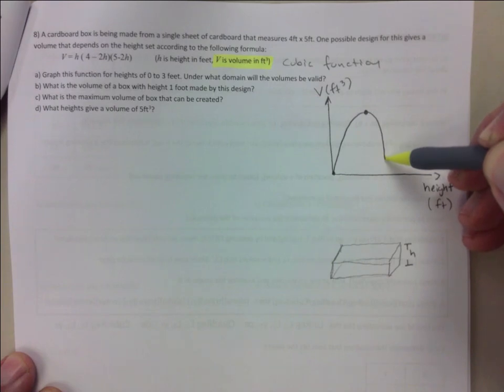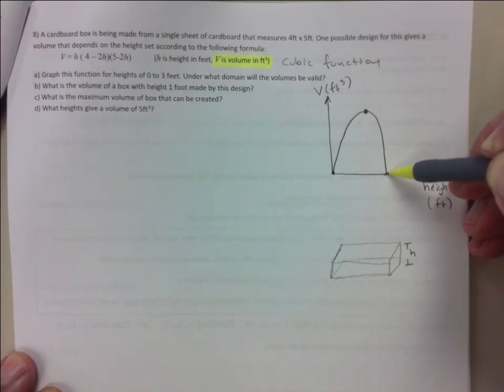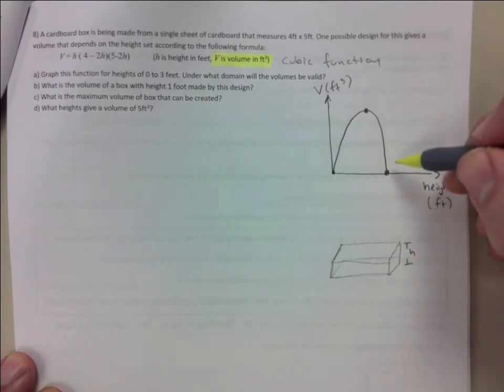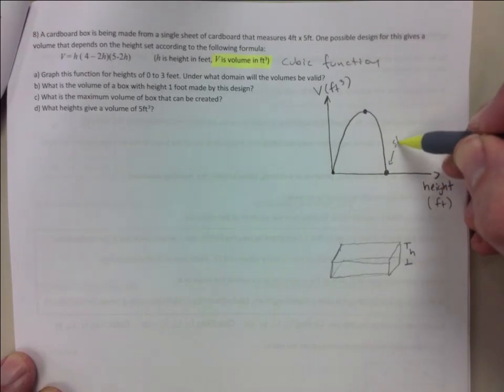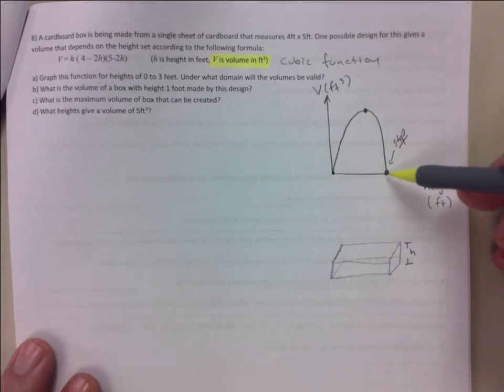And this is a cubic function, folks. So what you're going to see is it's going to touch the x-axis right there. And that's where we stop. We no longer consider anything past it. Does it look like a parabola? It does. But on your calculator, it's going to continue.